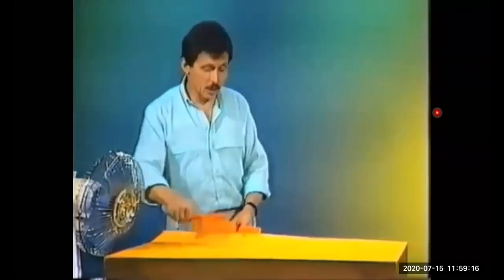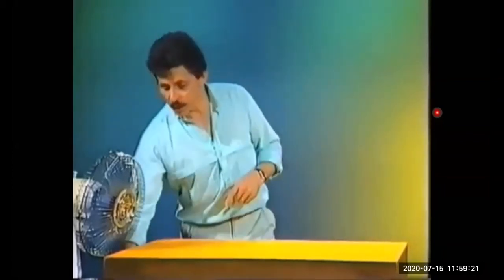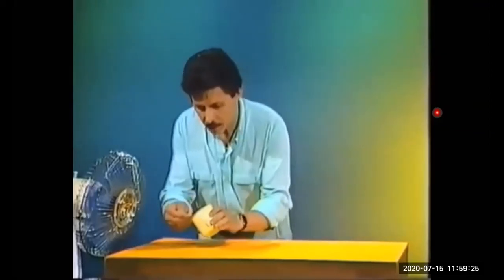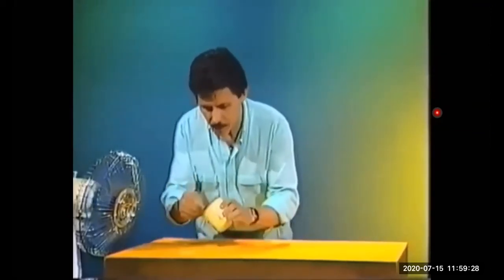Well, let's get rid of the Stony Desert and go back to the sand dunes. We can make some sand dunes very easily by turning the fan off and then putting some little heaps of sand on the table. There's one there. Make it a little bit higher.